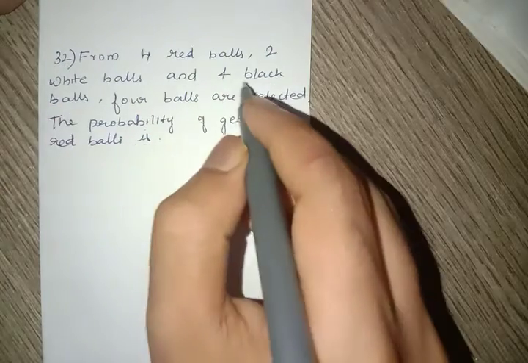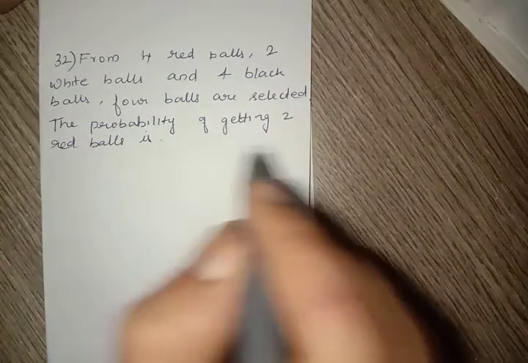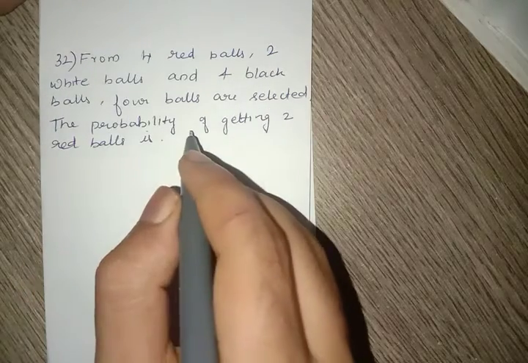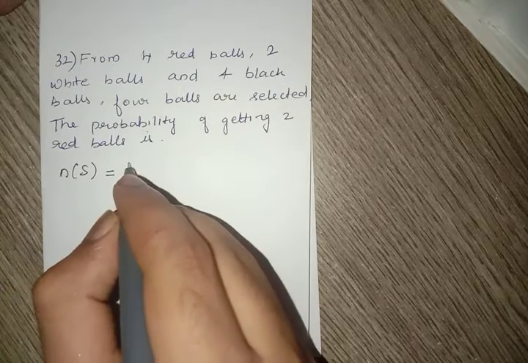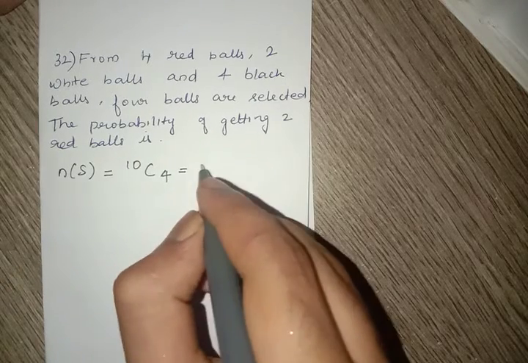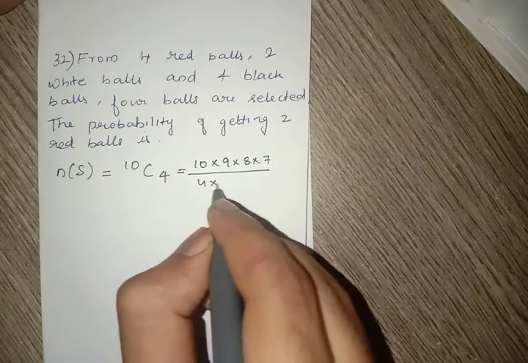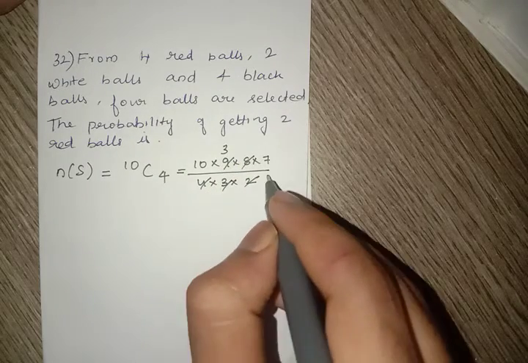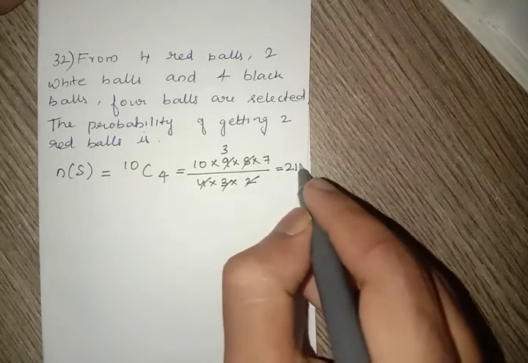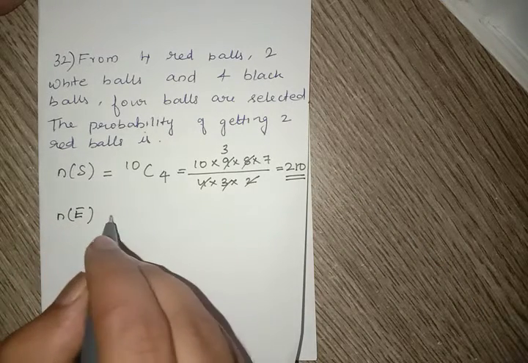Now the 32nd question. From 4 red balls, 2 white balls and 4 black balls, 4 balls are selected. The probability of getting 2 red balls is. So here the total outcomes are 10C4, which is equal to 10 into 9 into 8 into 7 by 4 into 3 into 2, which is equal to 210.